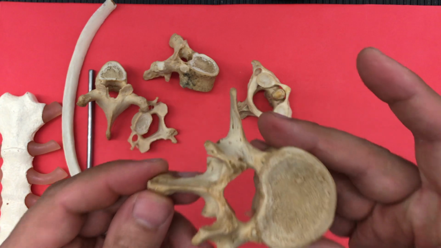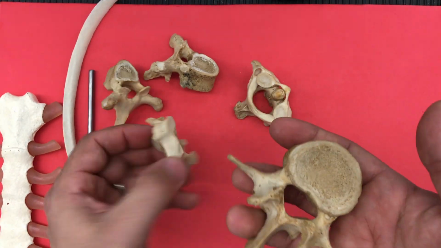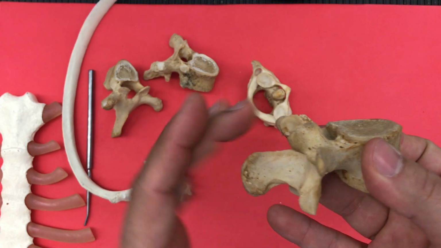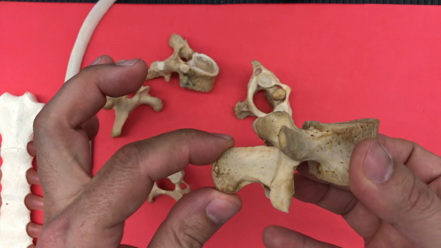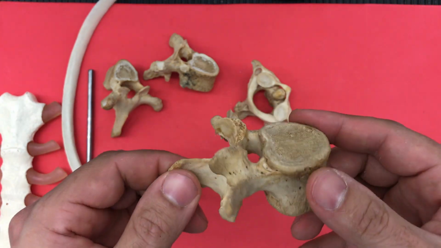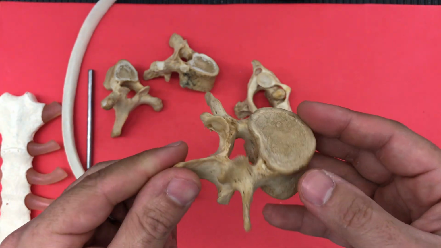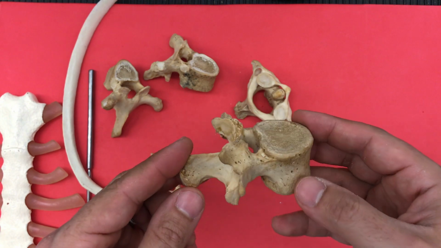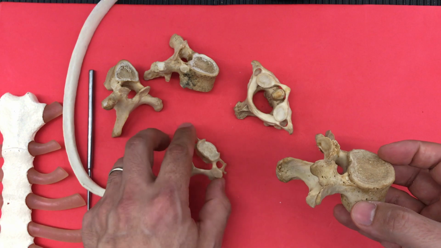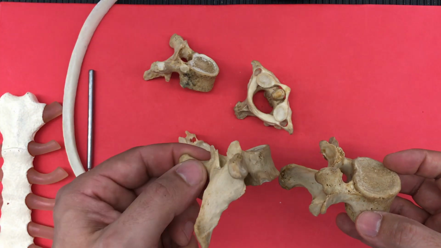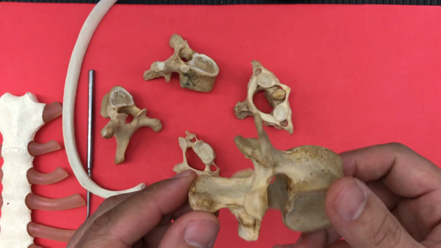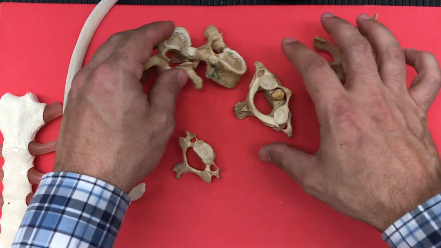And finally, you got your lumbar. These are by far massive compared to the rest. The spinous processes are short and boxy, kind of stubby, and you got 5 of them. Breakfast at 7, lunch at 12, and dinner at 5. All right, so that's your vertebrae.